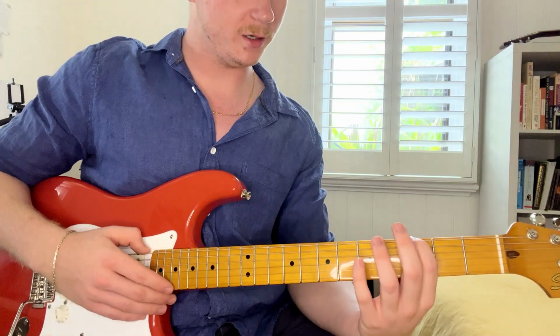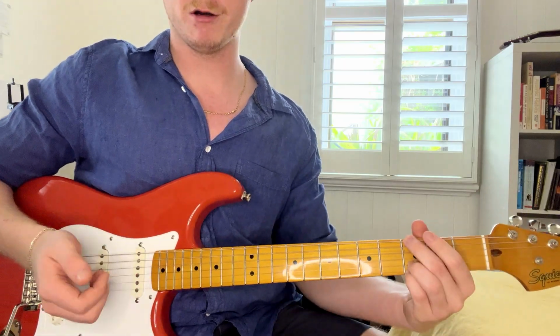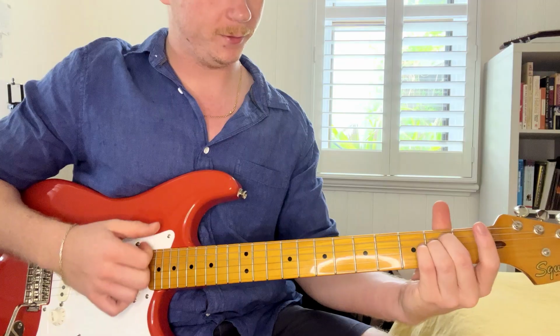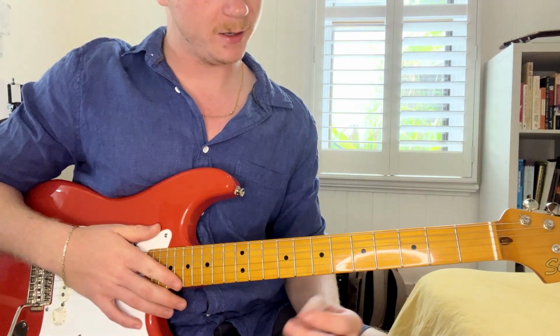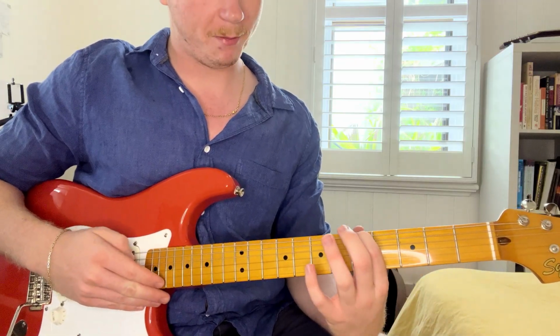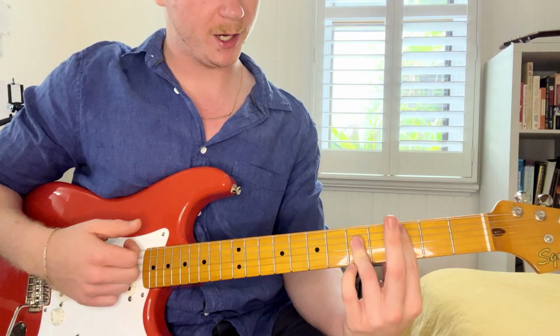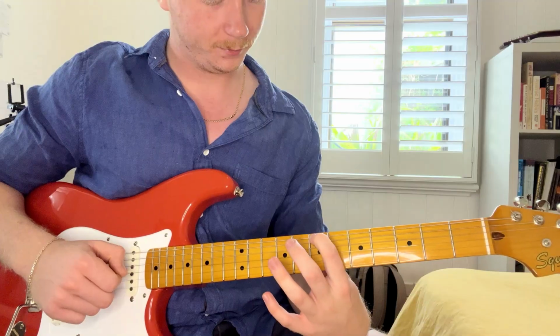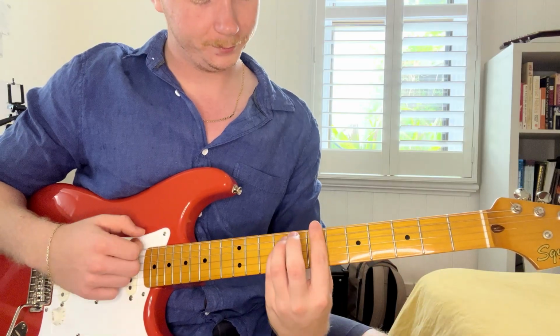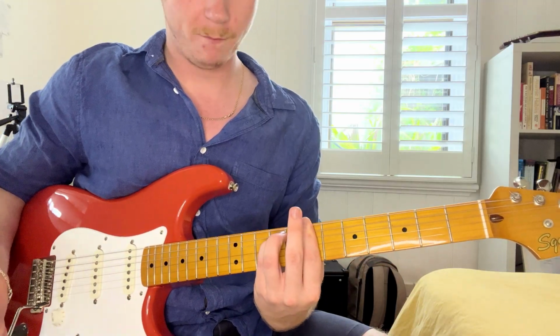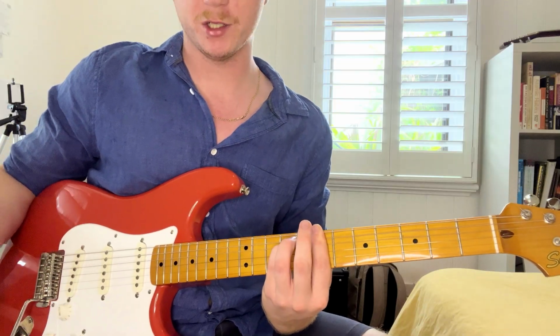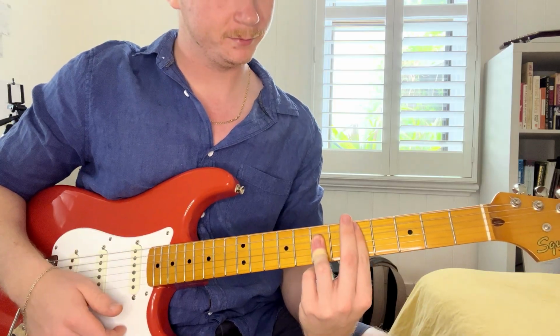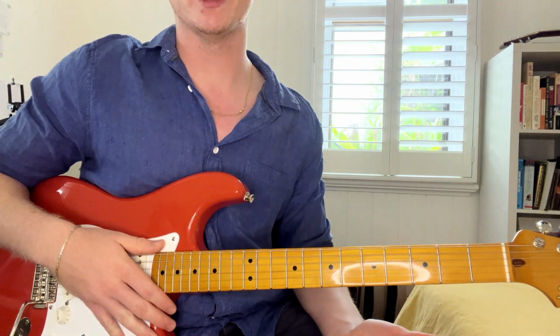In the key of G, the relative minor of G major is E minor, which is the 6th chord in the key. If you come up here, A minor, that's the relative minor of C major. The 3rd minor chord, B minor. The relative major to B minor is D major, which is the 5th chord in the key of G.